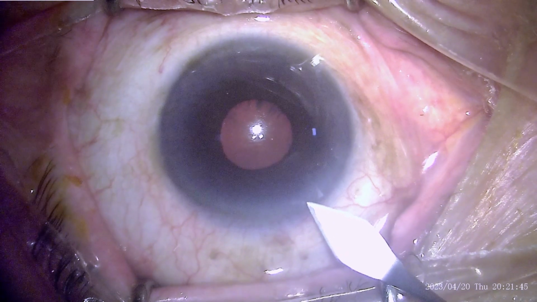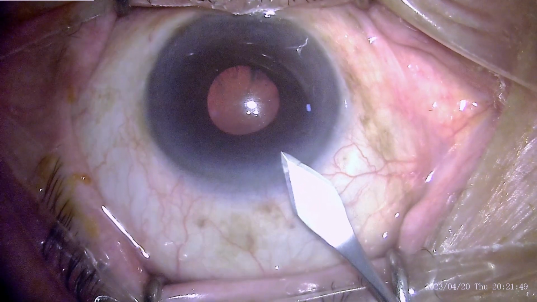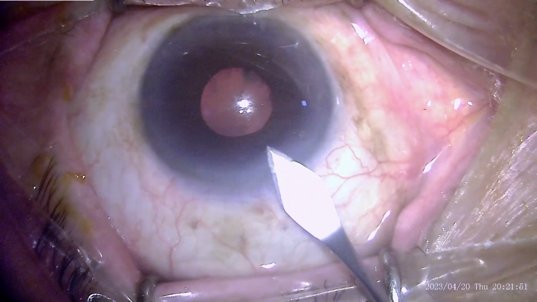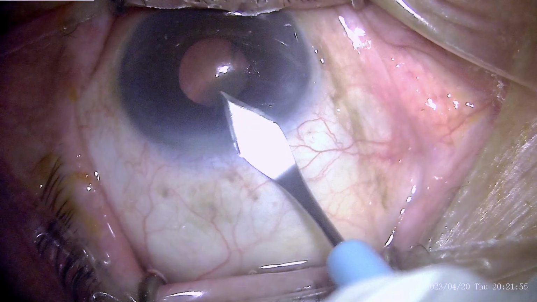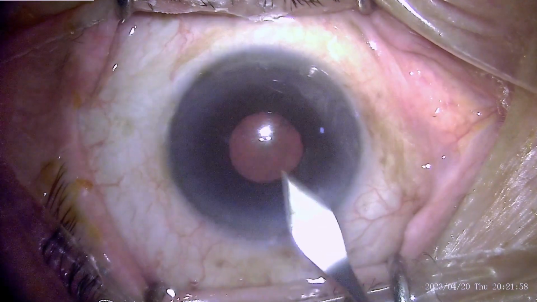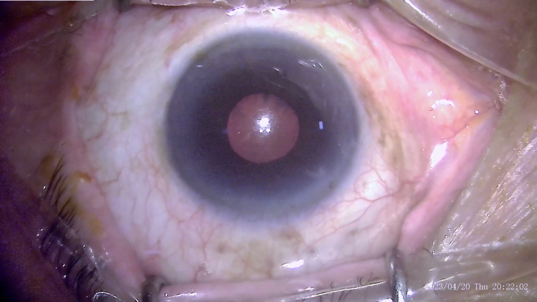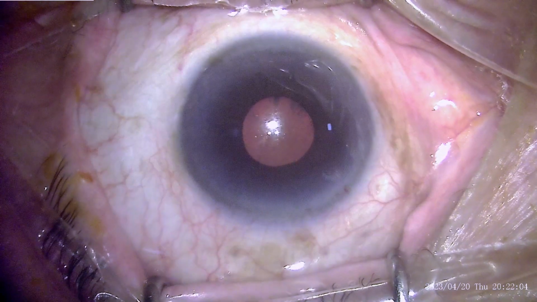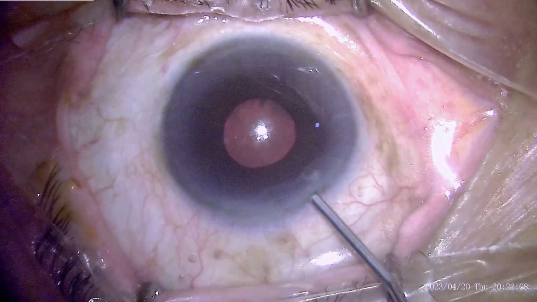So this is the patient. We can see the size of the pupil. This is something like 2.5 millimeters in size, and this is a pre-marked knife which can help in deciding the incision length. A keratome entry has been made into the anterior chamber, and first of all we'll attempt to dilate the pupil using an injection of phenocaine.